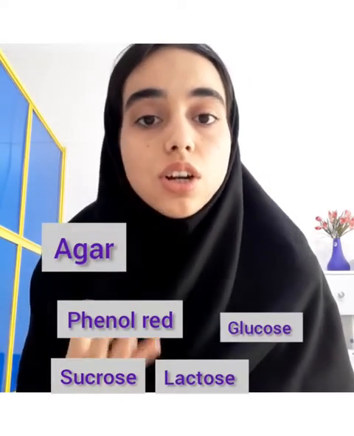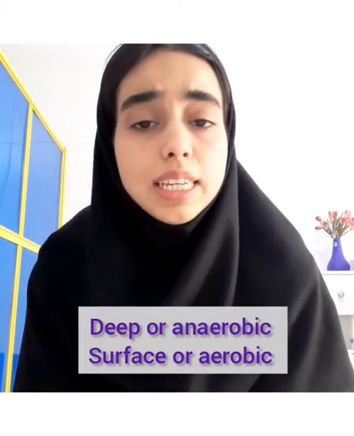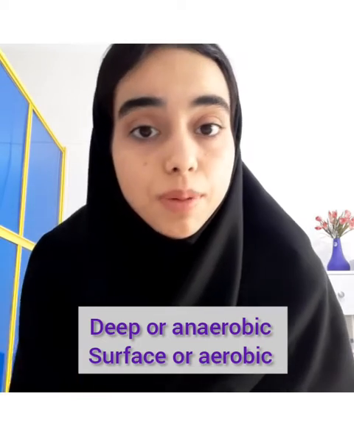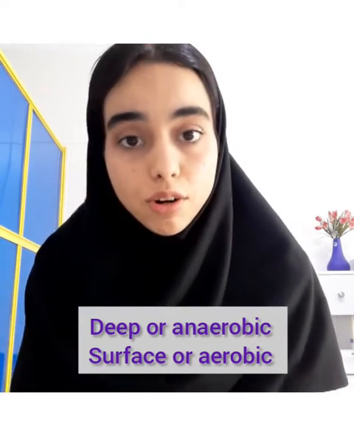The TSI slant contains agar, phenol red, saccharose, lactose, and glucose, and it's prepared diagonally in a test tube. We have two kinds of culture: deep or anaerobic culture, and surface or aerobic culture.